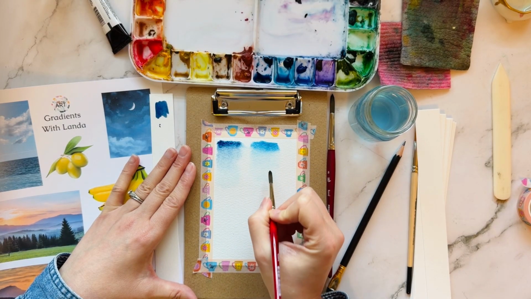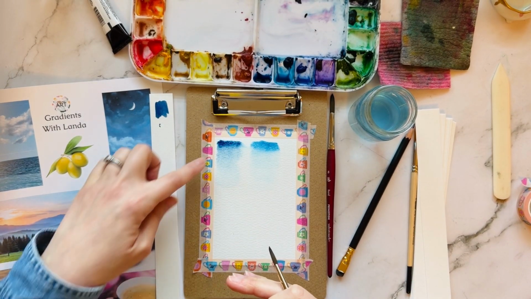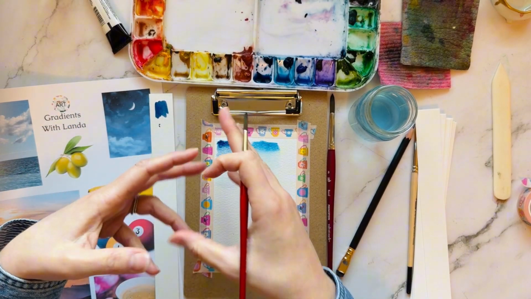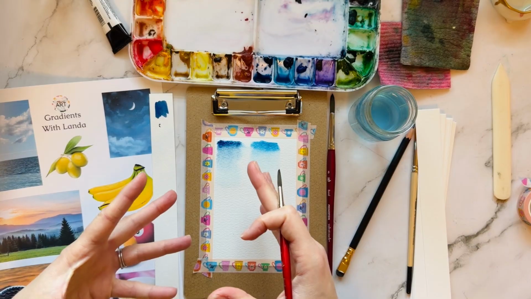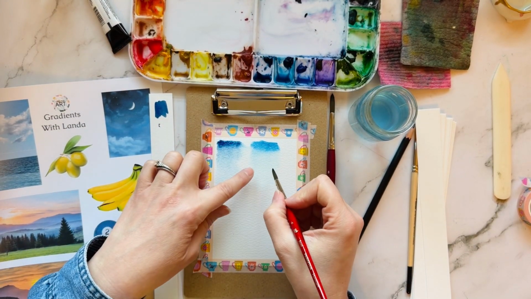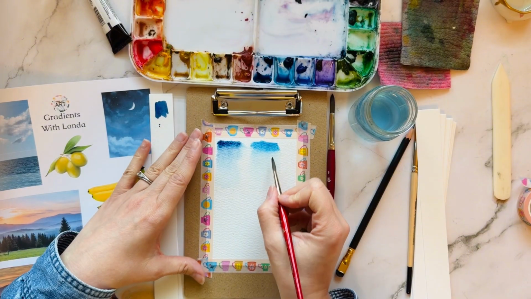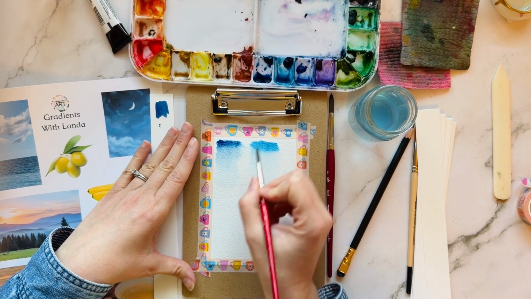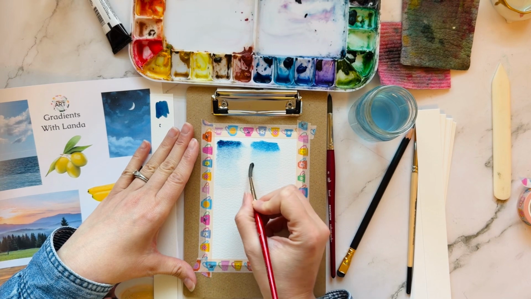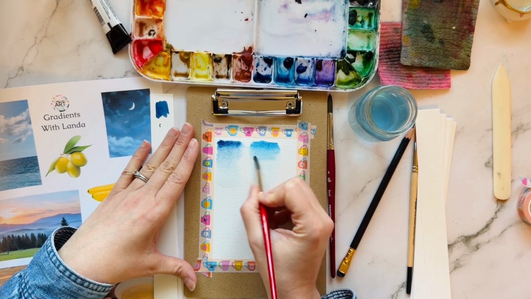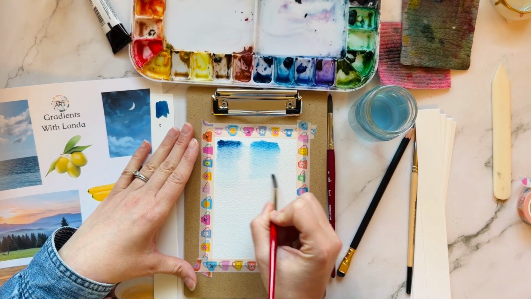Now you can see with this gradient, it didn't come as far as the first one, probably because maybe the first block was really, really saturated with water, and this second one isn't. So if this happens to you where it just looks like a stripe, you go back in, you go up, and then you go down, and then you go up, and then you go down. So I'm going to go back where I was, grab a little bit more of that paint and slowly drag it down.